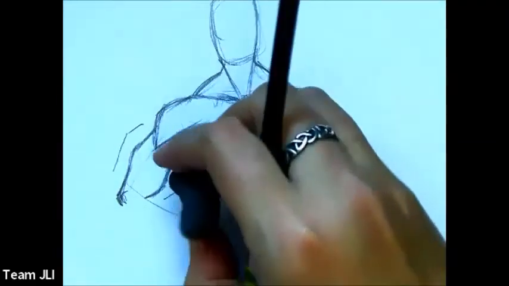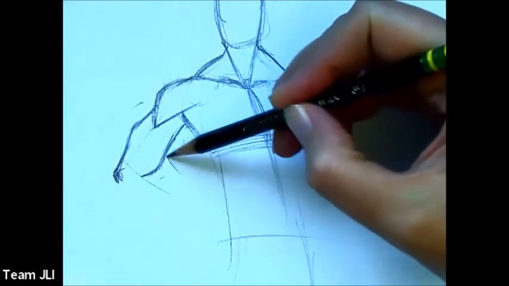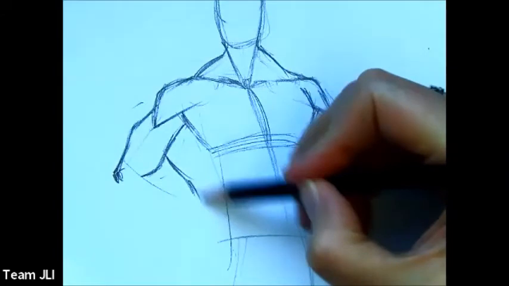Short then long, long then short. Then we can add some back muscles, a lot more than we did on our previous ones.